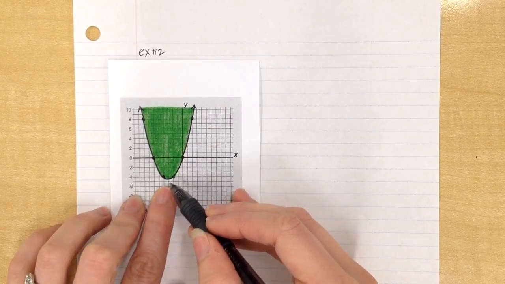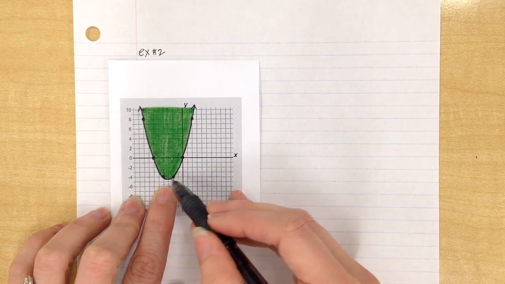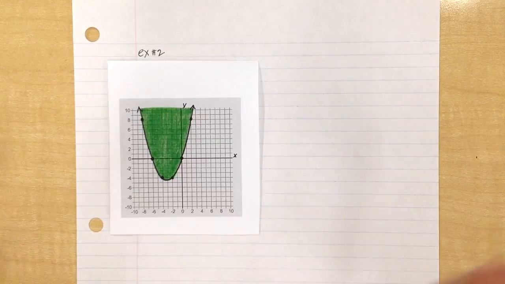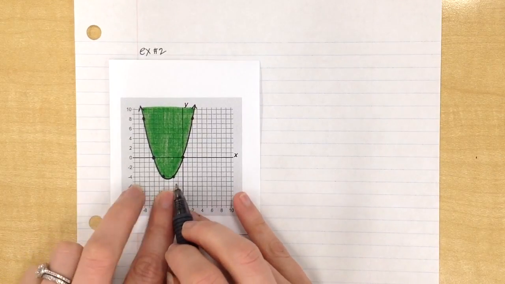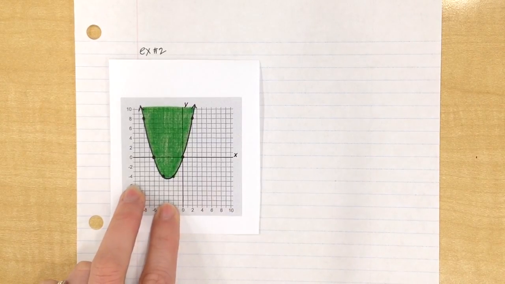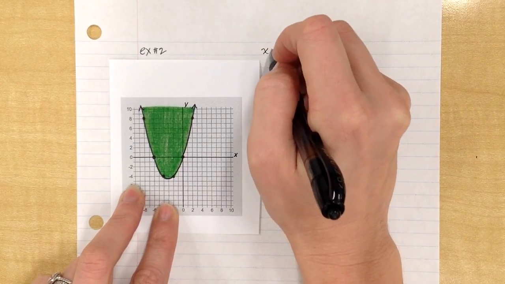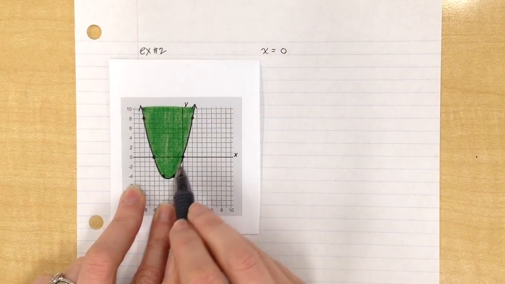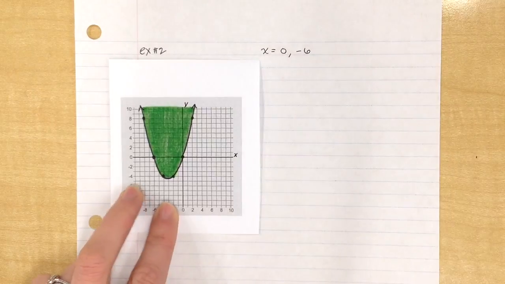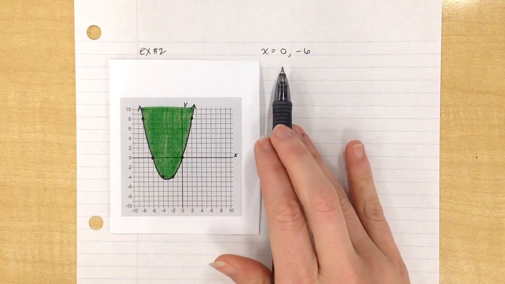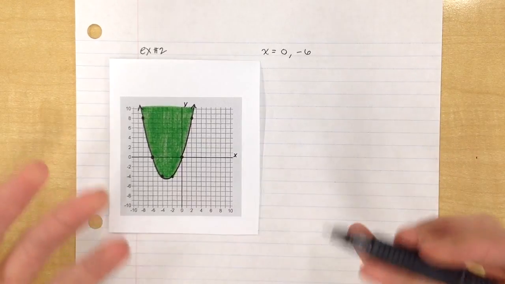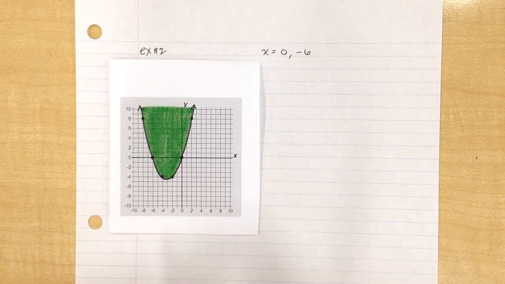It looks like we aren't given the vertex again for this one, which means it's not an integer point. It's maybe like a decimal or a fraction or something like that. And so we're again going to start with the factored form or the x-intercepts. So looking at this one, it looks like our x-intercepts are located at (0, 0) and (-6, 0). So I'm going to write that as x equals 0 as the first one, and x equals -6. Both of those are our roots for this problem, for this parabola.